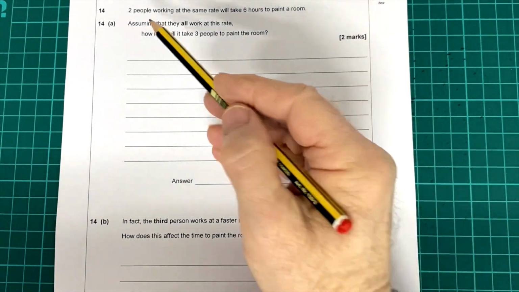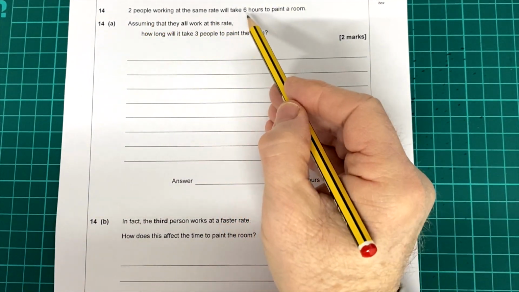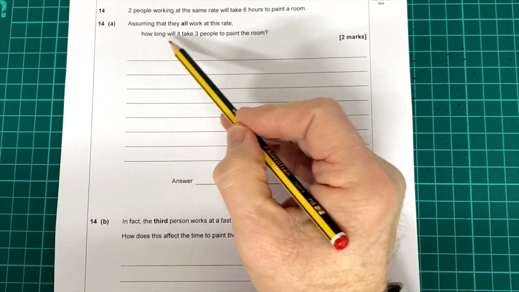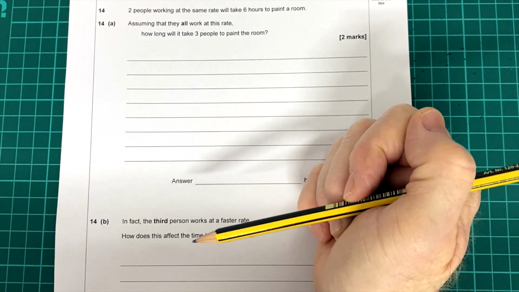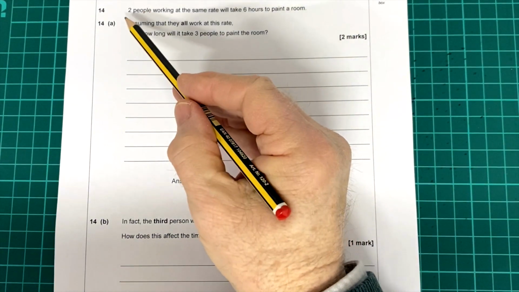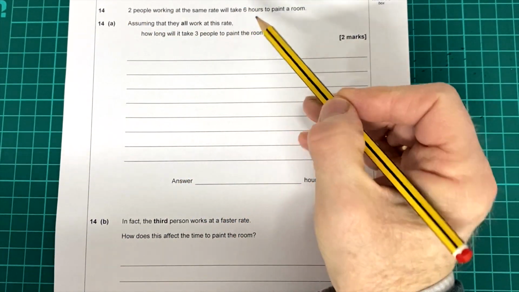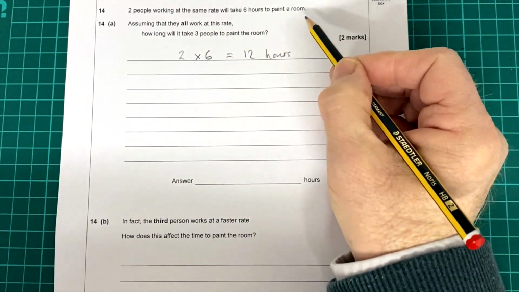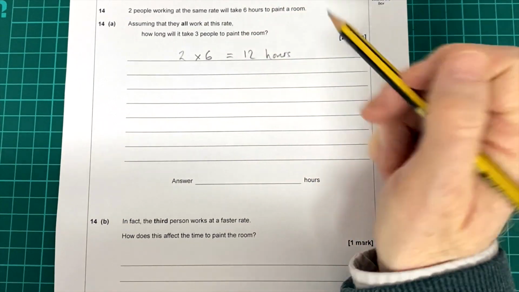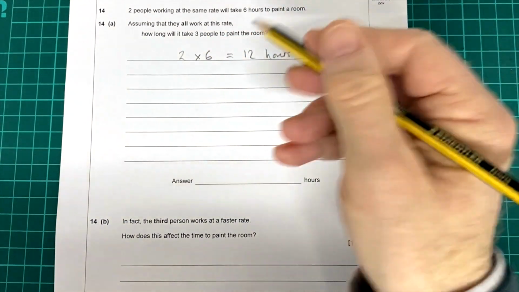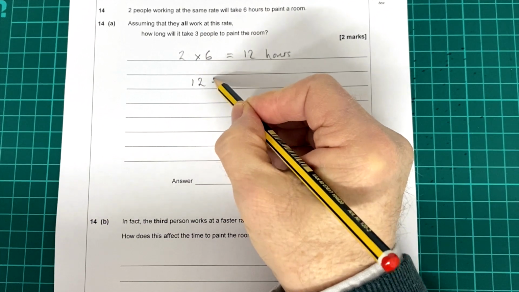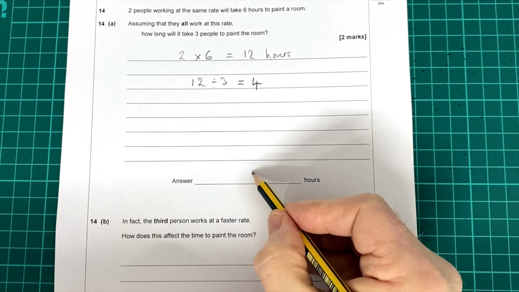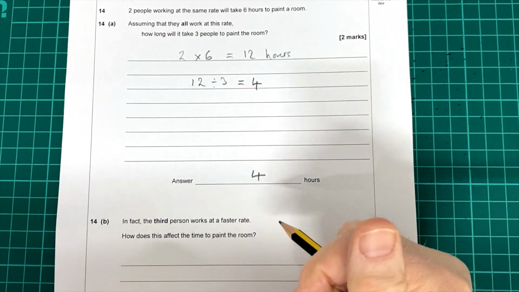Question 14. 2 people working at the same rate will take 6 hours to paint a room. Assuming that they all work at this rate, how long will it take 3 people to paint the room? Well, you've got to get your head around this, but actually 2 people are taking 6 hours. That means it's 12 hours of work. 12 hours of work altogether to paint the room. Now, if there are 3 people to paint the room, all we've got to do is 12 divided by 3, which of course is 4. It's going to take 4 hours to paint the same room at the same rate.